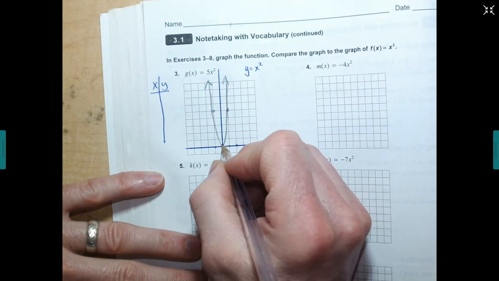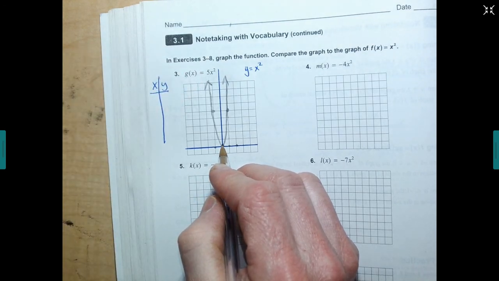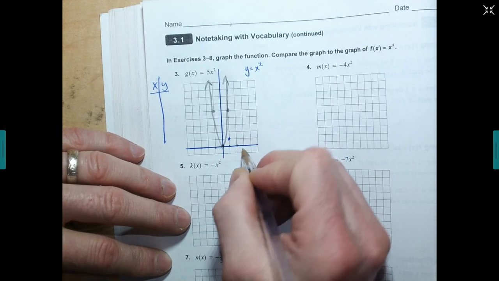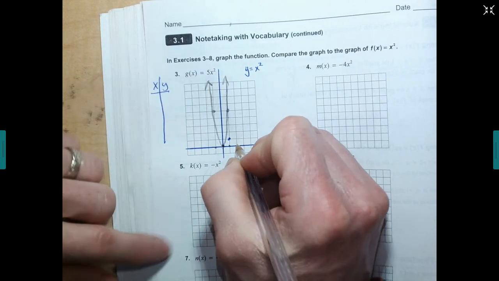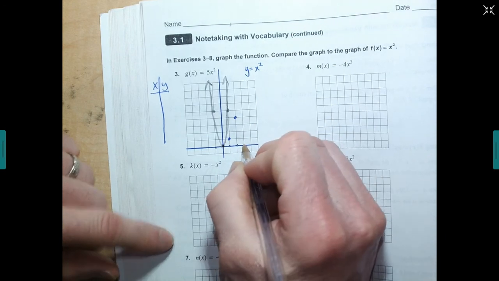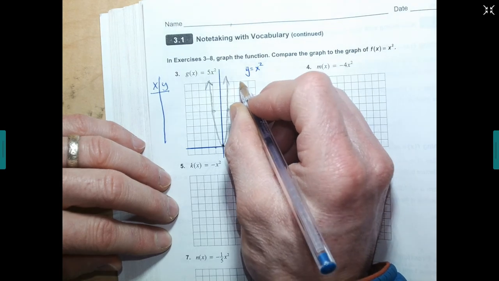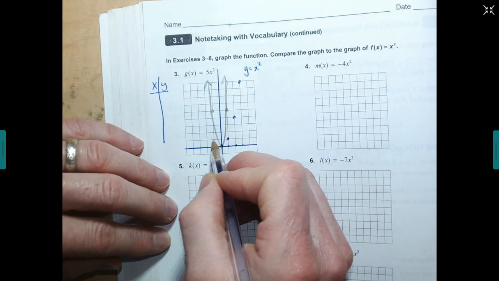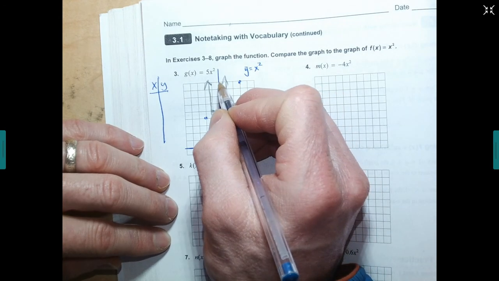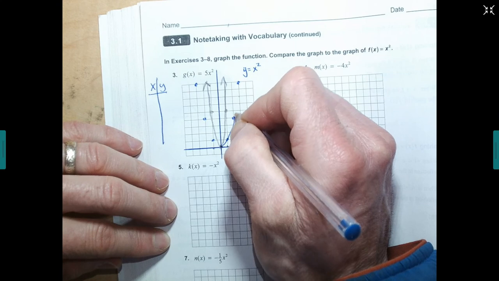Now, let's look at the parent function, because our parent function is y equals x squared. If I'm at 0, 0 squared is 0. 1. 1 squared is 1. 2. 2 squared is 4. 3. 3 squared is 9. Now I'll do the same on the opposite side. There's our parent function.